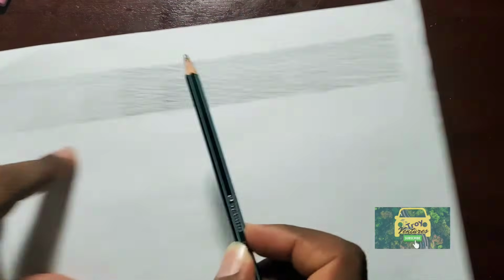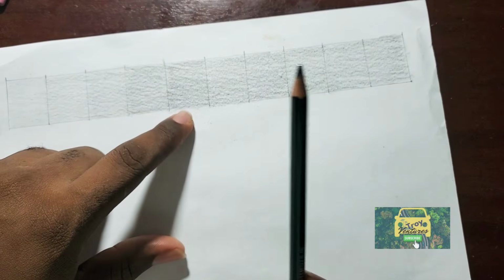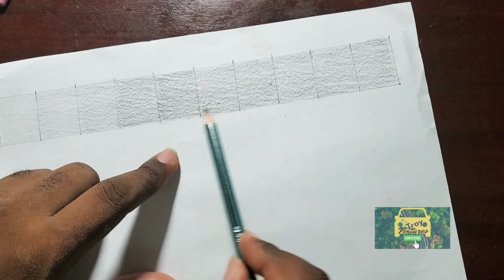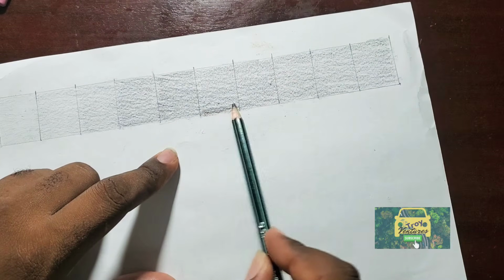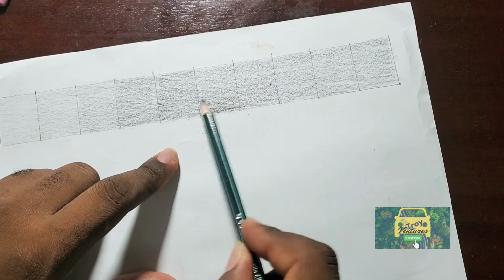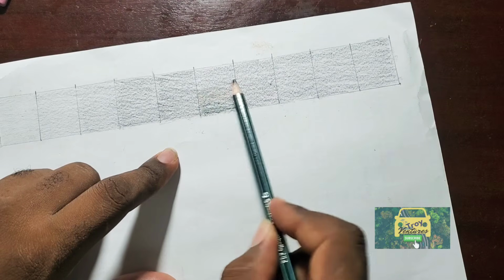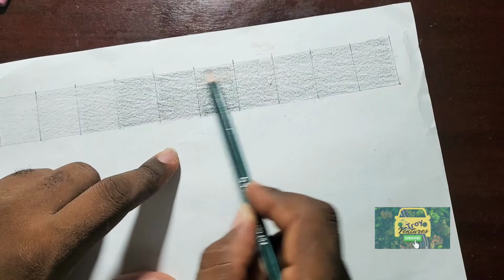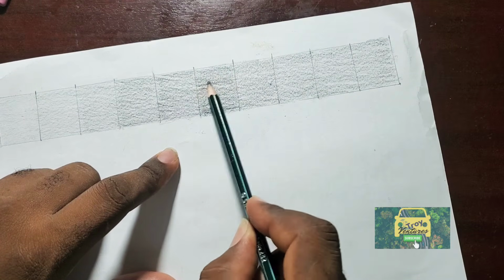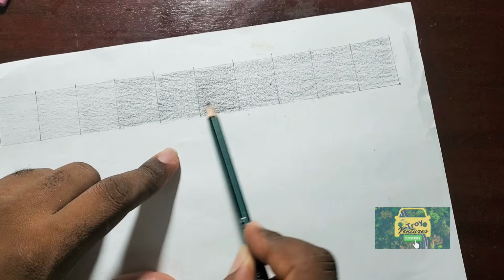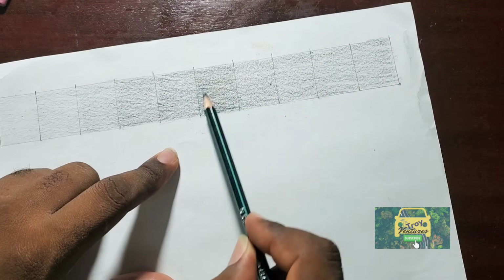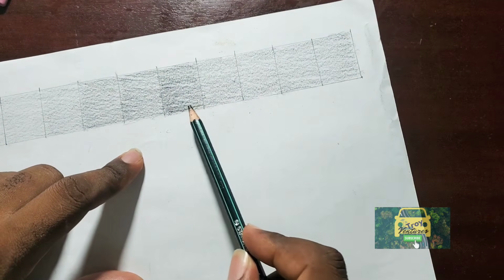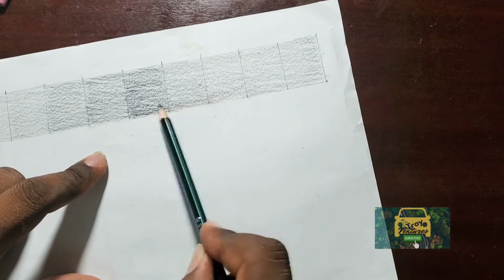Remember, shading one direction. Where are we here? So moving on to the next square, a little bit darker. Oh my god, a little bit too dark, but hey, let's see it work. Is it darker? Alright, good. Let's continue.